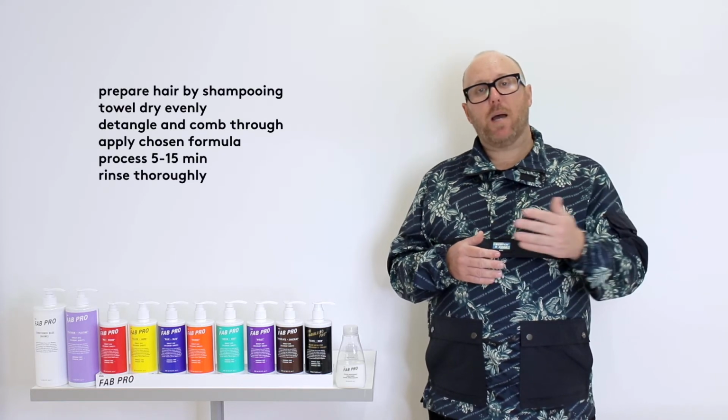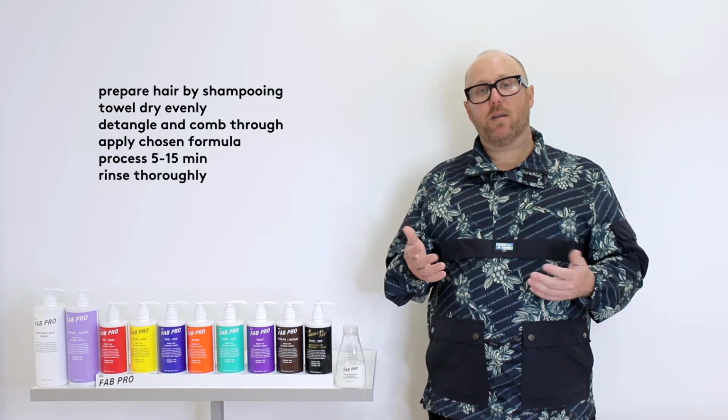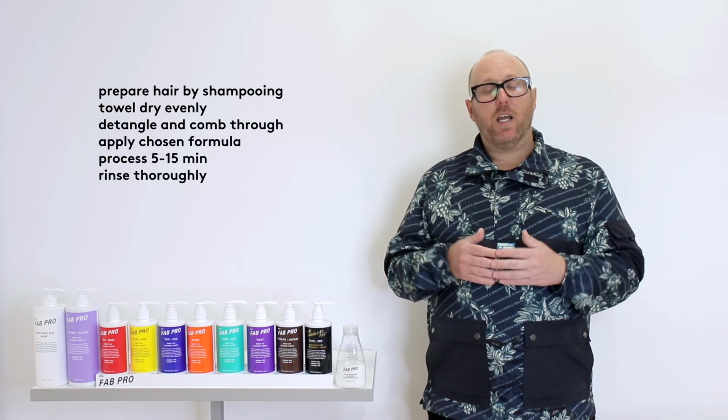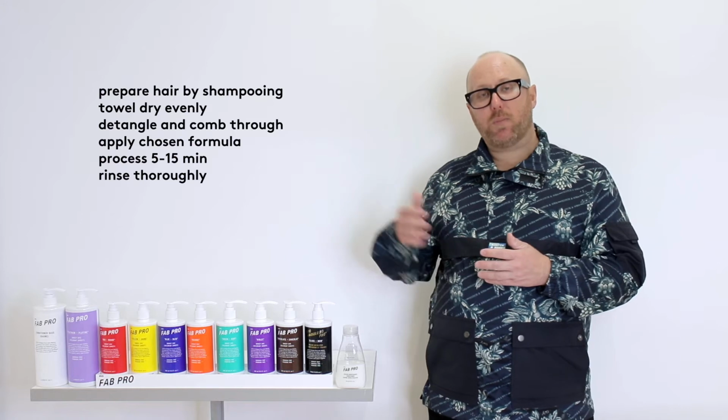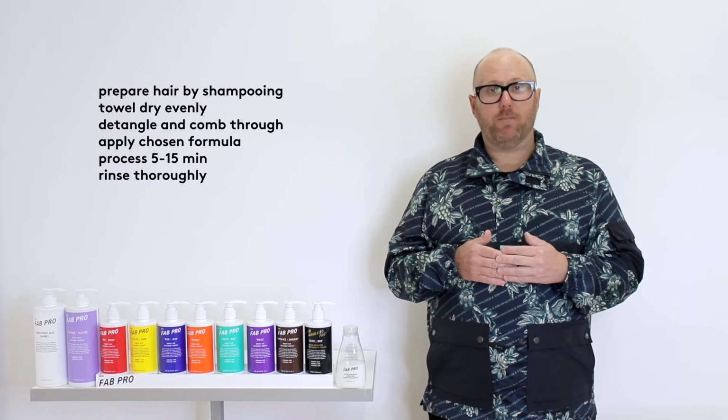When doing that, you need to prepare the hair in a certain way. Start by shampooing. Evo Normal Persons is ideal, but if you don't have access to this, make sure it's a deep cleansing shampoo. Rinse and then towel dry evenly. This step is extremely important, especially when working with softer pastel shades, as it ensures an even deposit of colour.